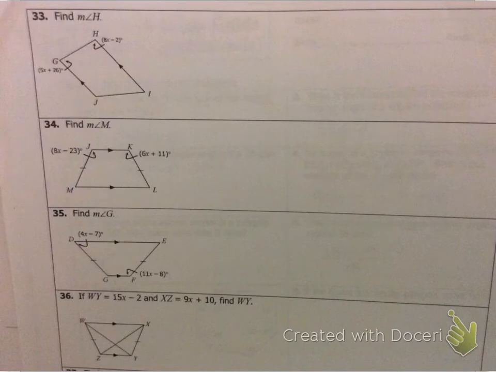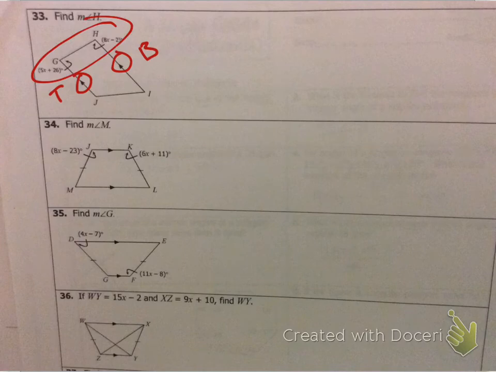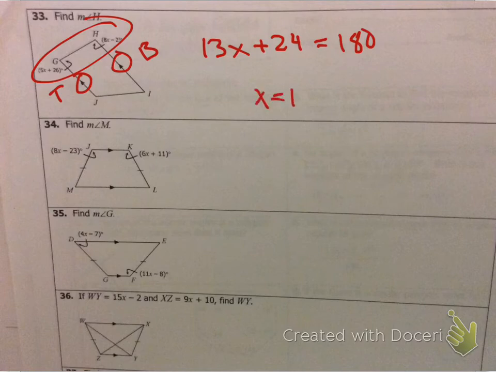If you do not see these little congruency marks here, like this right here, when you see the parallel marks, that's like saying top and bottom, okay? The bigger and smaller, okay? So these add up to 180. So here I would add those up and say 8 plus 5 is 13, 26 minus 2 is 24. Set that equal to 180, subtract and solve. You should get x equals 12.